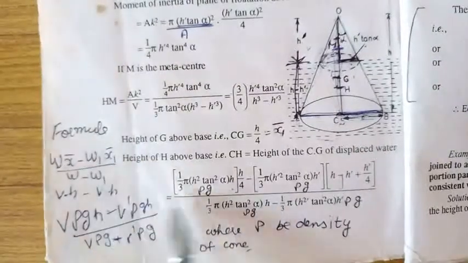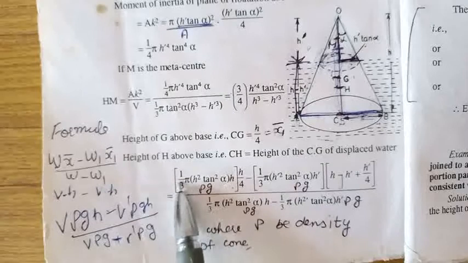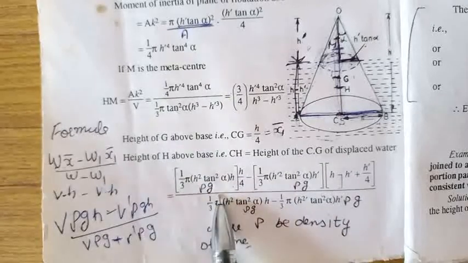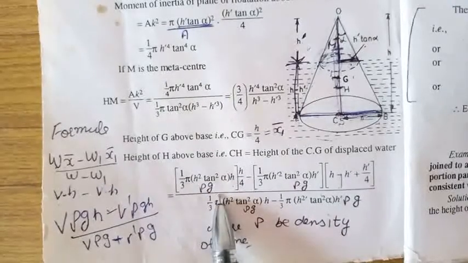First of all, the weight of the larger cone is volume into density into G. The density of the cone, let us denote by rho. So the weight will be volume into density into G. The value of X bar is h by 4. W1 is the weight of the smaller cone. The smaller cone weight will be volume into density into G.